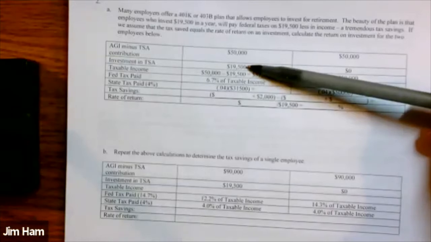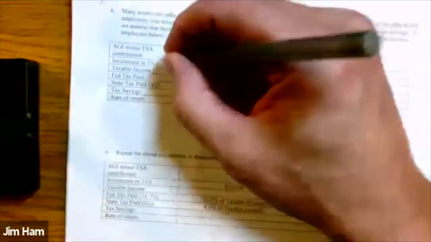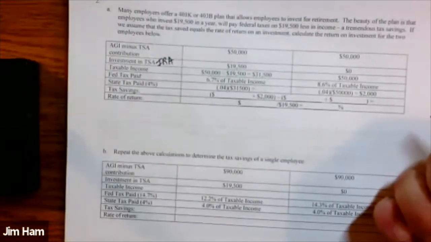And if you don't work for a company that offers a 401k, then you can invest your money in what they call an IRA, individual retirement account. Some of you may have them already.